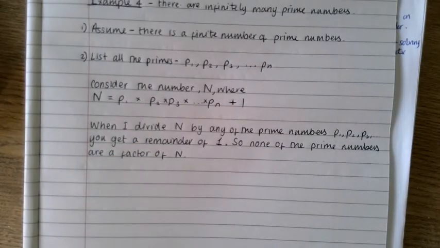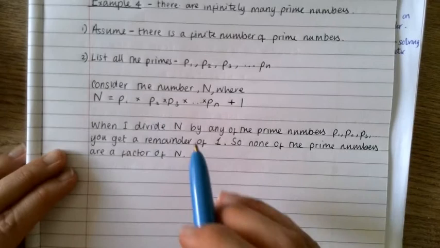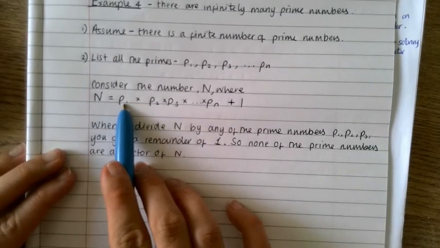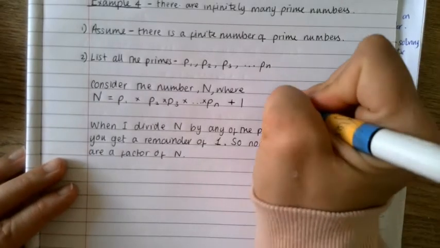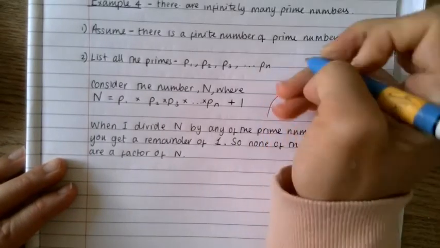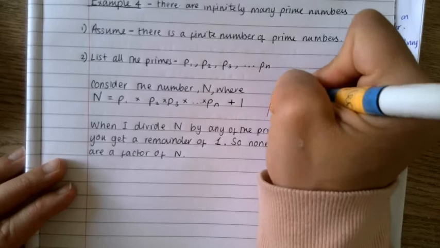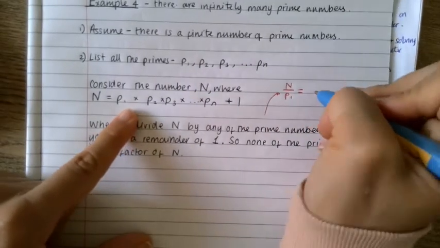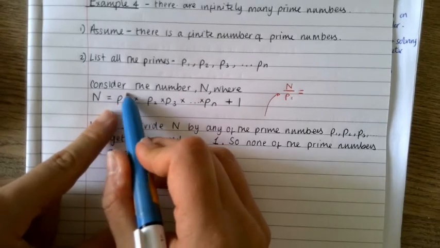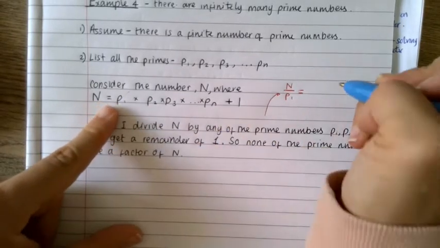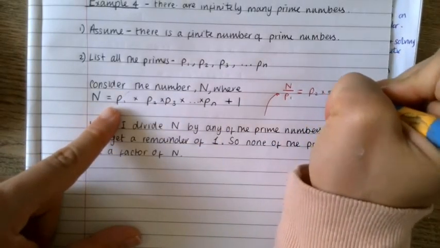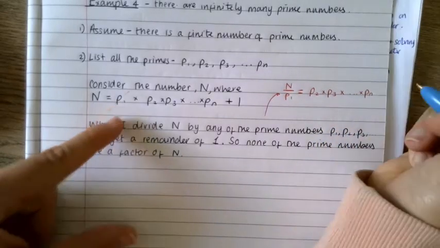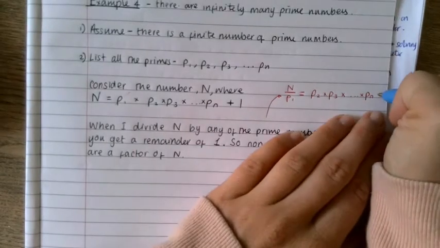So essentially what we're doing here is, if I decided to do N divided by P1, this is what I would get. Because I've divided by P1, this would be cancelled out, and I would just get P2 multiplied by P3 multiplied by blah blah blah up to the final prime number, plus 1.